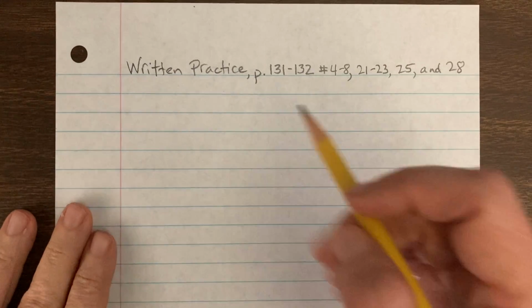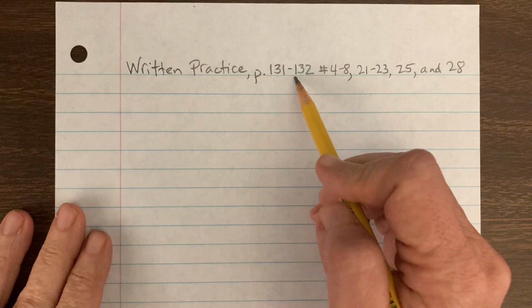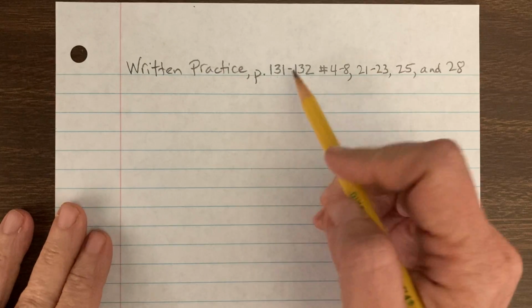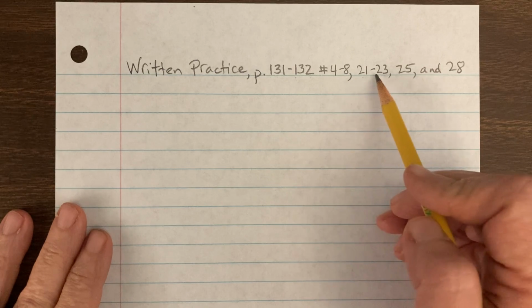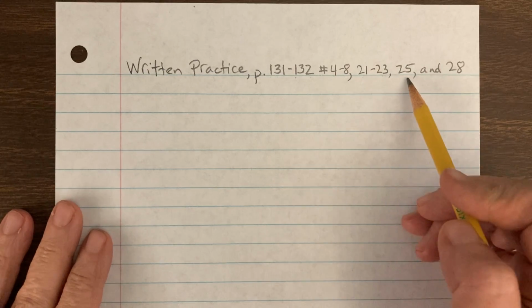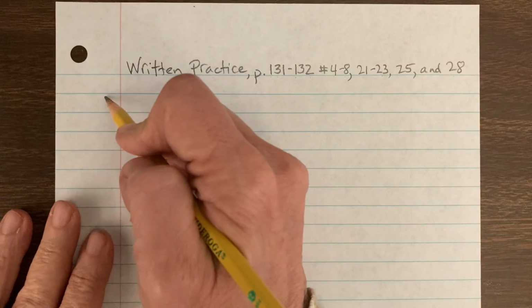Hi everyone, we are going to do pages 131 to 132, written practice, numbers 4 through 8, skip to 21 through 23, do 25, and skip to 28.